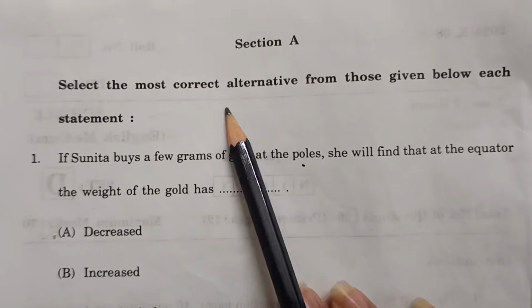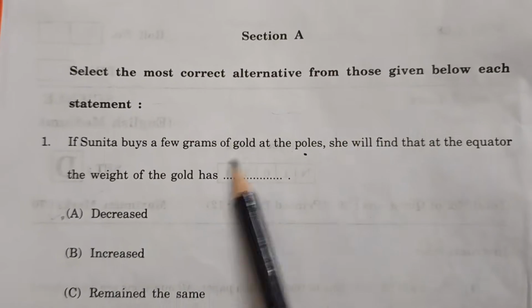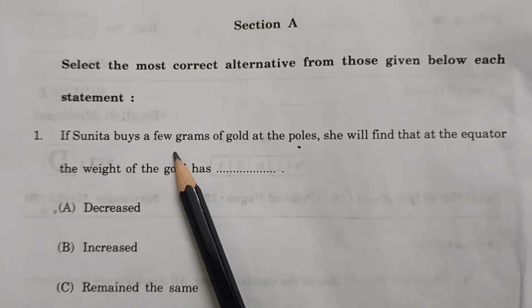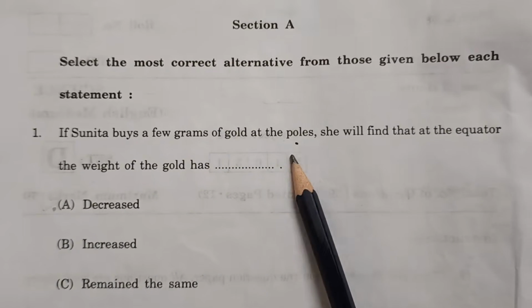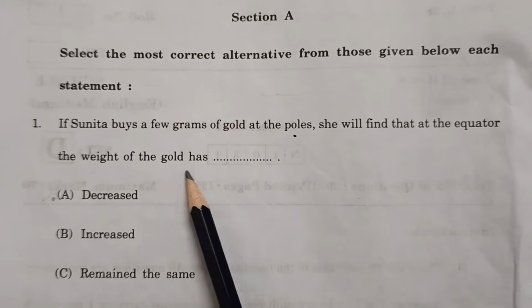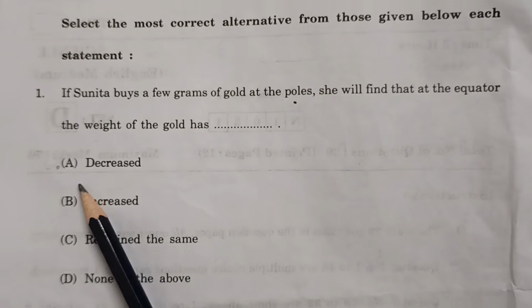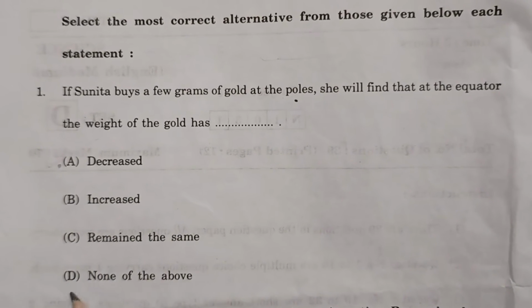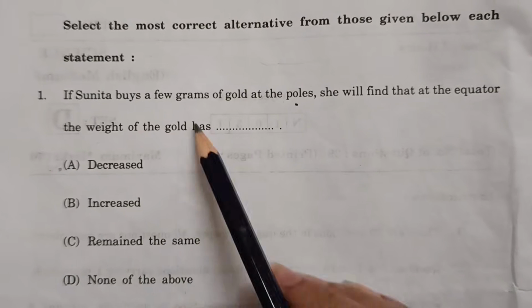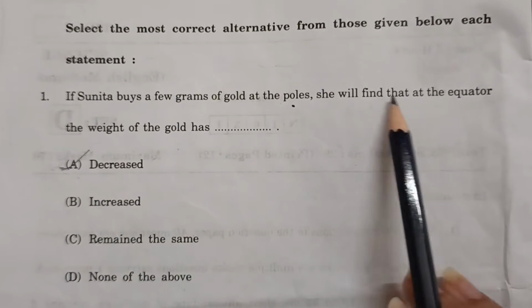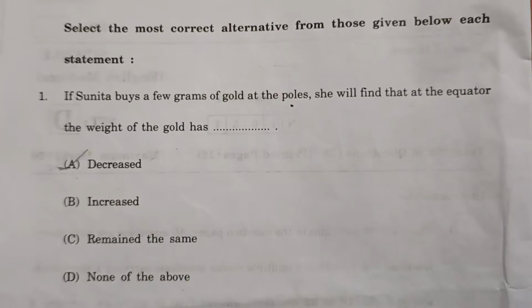Select the most correct alternative from those given below each statement. 1. If Sunita buys a few grams of gold at the poles, she will find at the equator the weight of the gold has dash. Options are A decreased, B increased, C remained the same, D none of the above. And the answer is A decreased. The weight of the gold at the equator will be decreased.